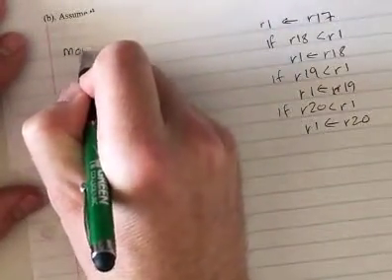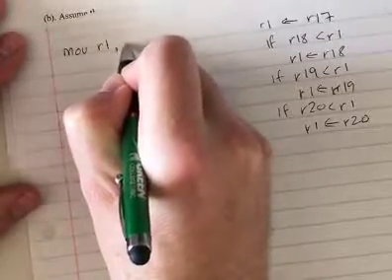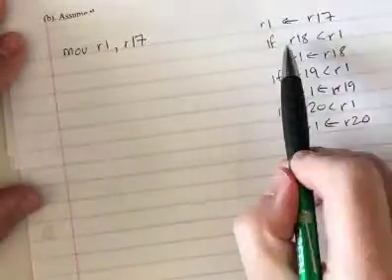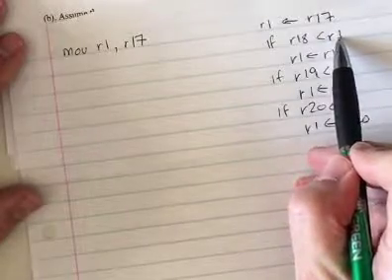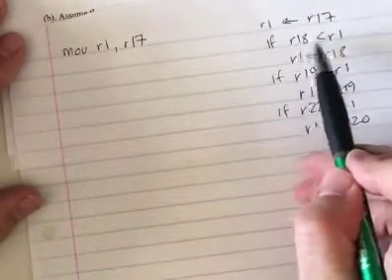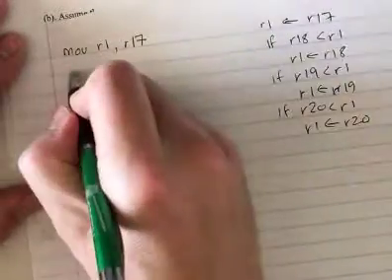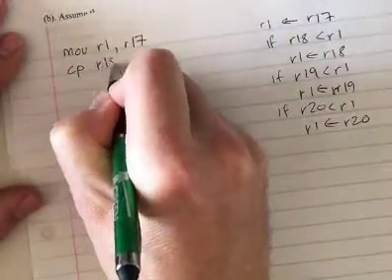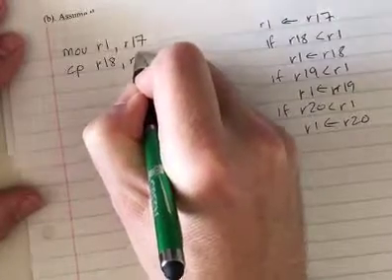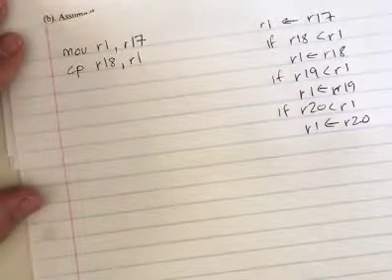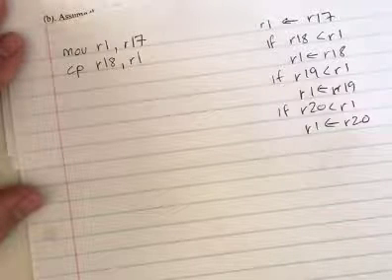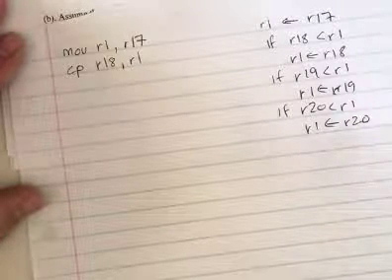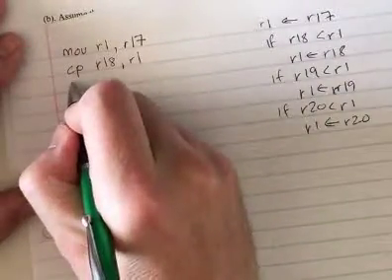So we're going to put this into practice now. R1 becomes R17. That's the standard move instruction. If R18 is less than R1, so we're going to now say, is R18 greater than or equal to R1? So I'll compare R18 to R1. And this will have the effect of setting the N and the Z bits in the status register. And I'm going to use the branch if plus instruction.